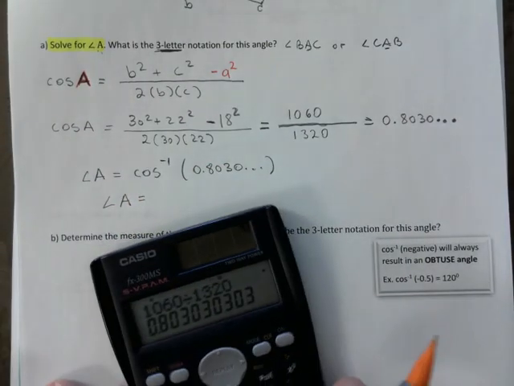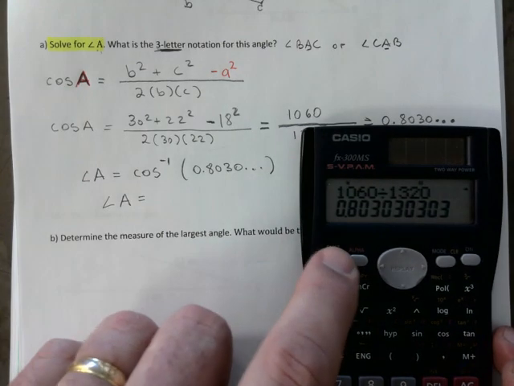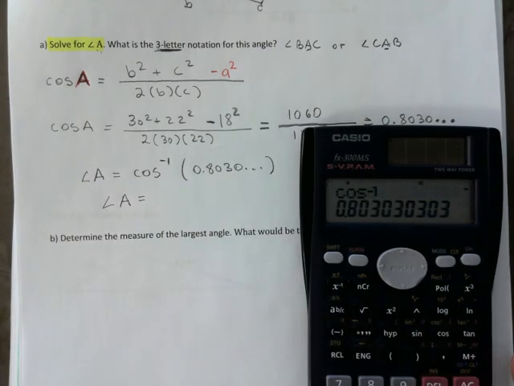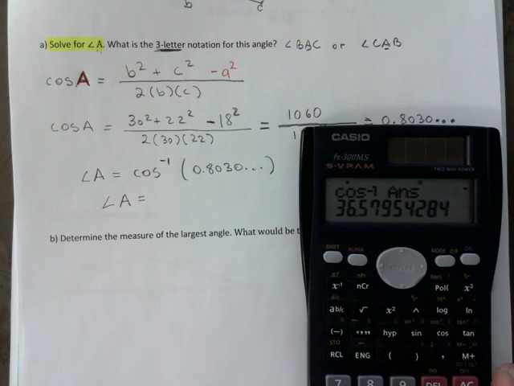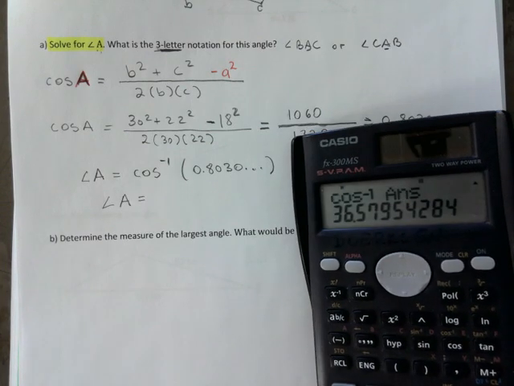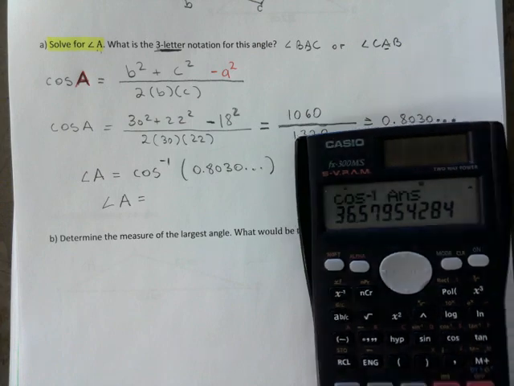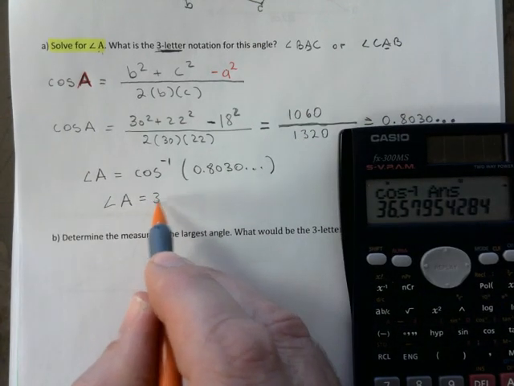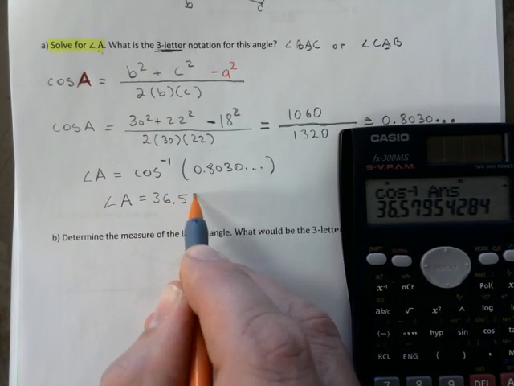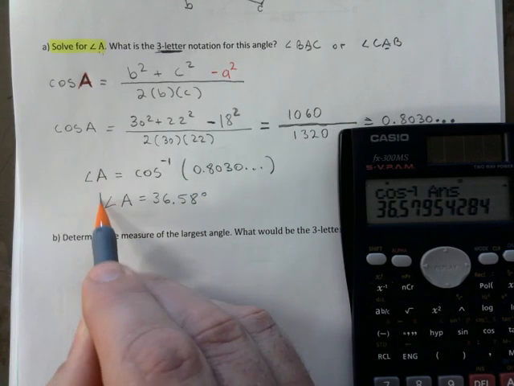So I just park that on my calculator and I go shift, cos, and then I hit equals. Some of you don't have to press equal depending on your calculator, and that's 36.58. That would be degrees. If you don't get what I'm getting, first check, is my calculator set to degrees? Okay.